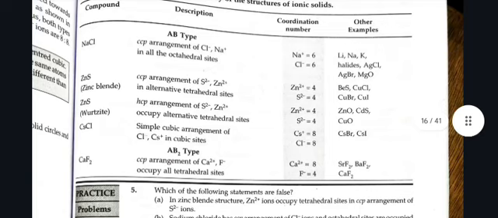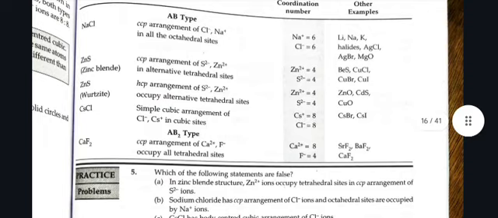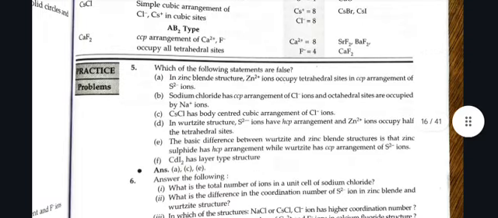CsCl, cesium chloride. Simple cubic arrangement of Cl- ions and Cs+ ions in cubic sites. Coordination number: Cs+ 8, Cl- 8. Other examples: CsBr, CsI. Now we come to the next, that is AB2 type arrangement. CaF2. CCP arrangement of Ca2+ and F- occupy all tetrahedral sites. Coordination number for Ca2+ it is 8, for F- ion it is 4. Other examples include SrF2, BaF2, CeF2 and etc.